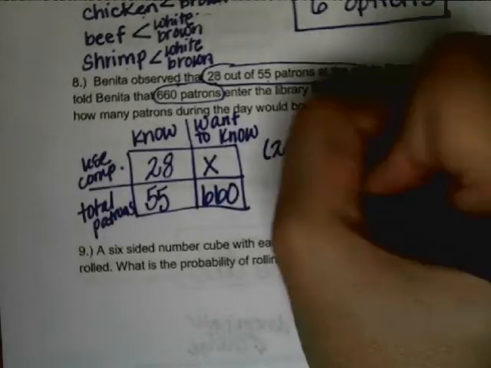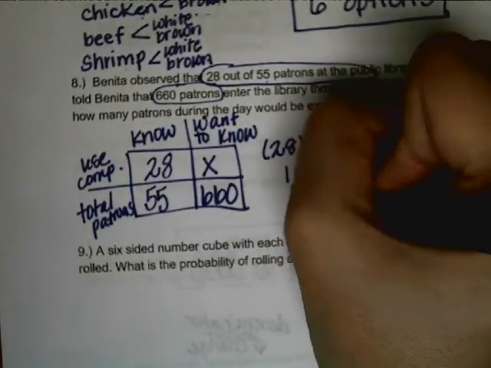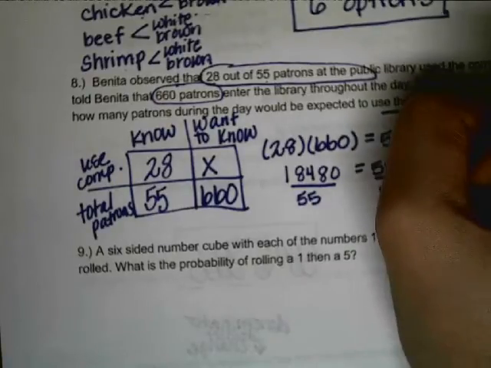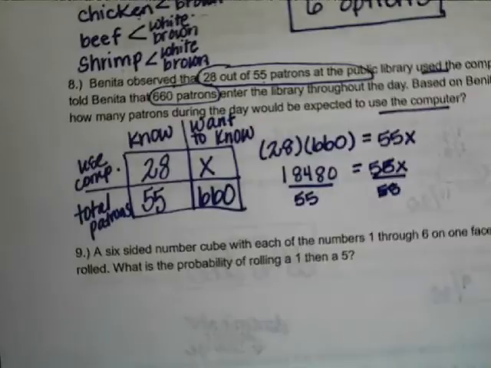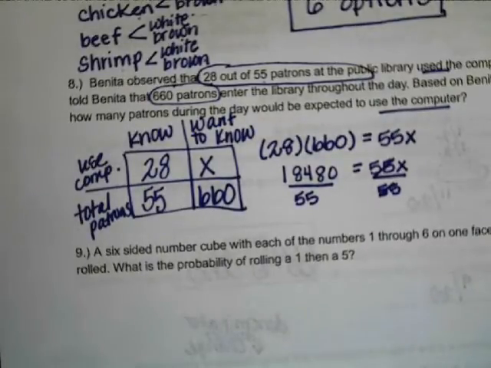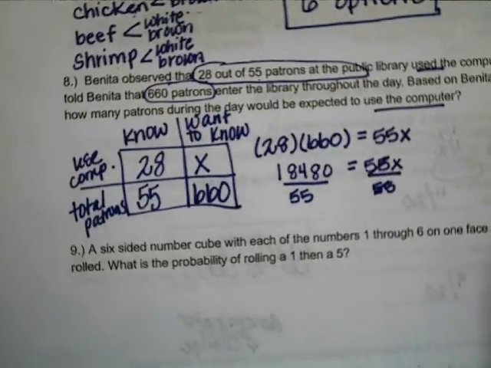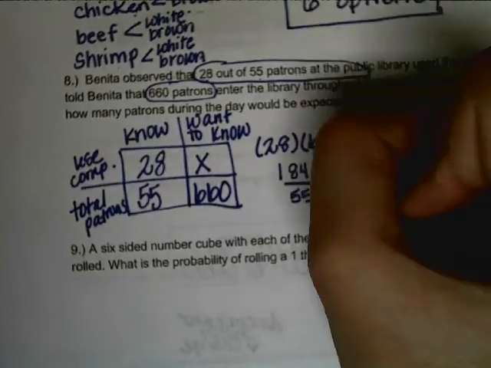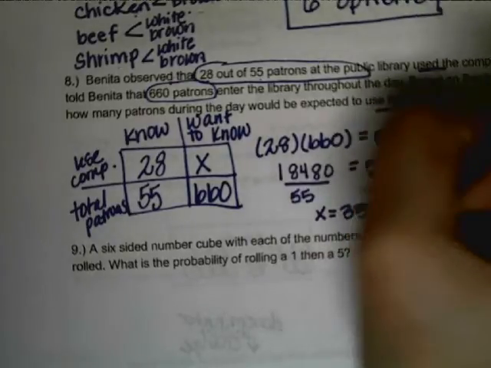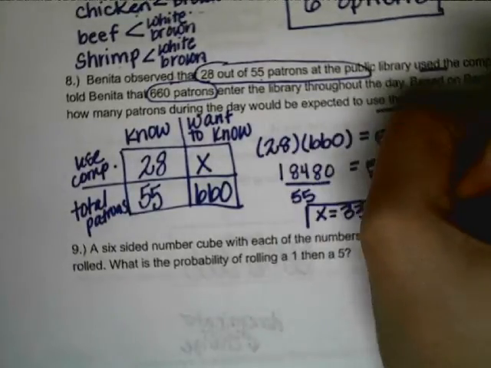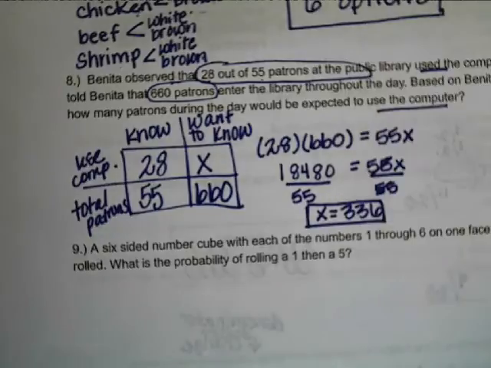Next step is to divide by 55 from both sides. 55 divided by 55 cancels out. And 18,480 divided by 55 equals 336. So out of 660 patrons, 336 of those would use the computer.